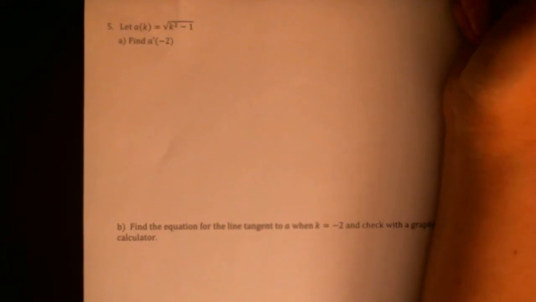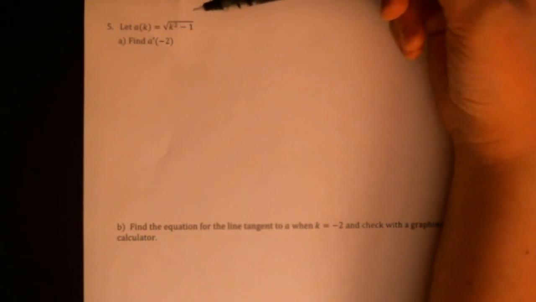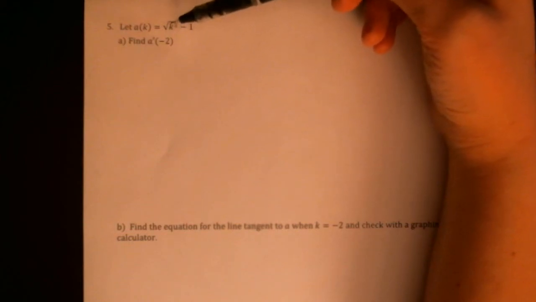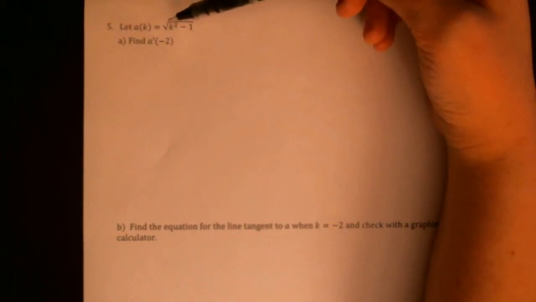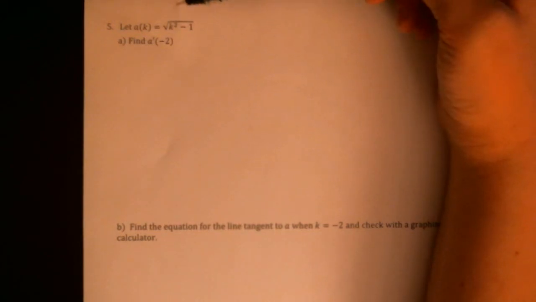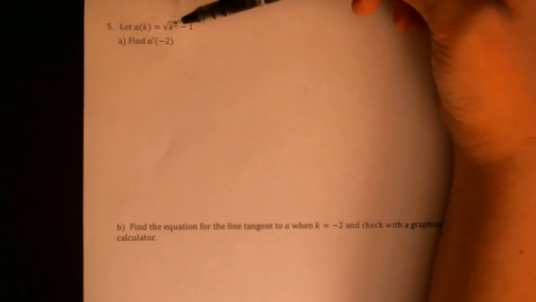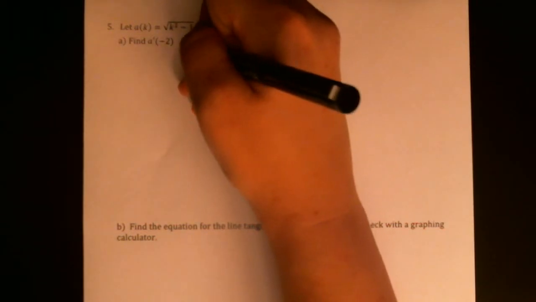Okay, so the function given here is a radical function. It's kind of a messy one. That's one of the reasons I wanted to walk through this. You're hopefully getting pretty good at simplifying difference quotients, but this one is a little bit sloppy. So our function is a of k, and when you input the k, it will give you back the square root of k squared minus 1, and I'm hoping to find a prime of -2, which we should immediately, when we see the prime, go for the limit definition.